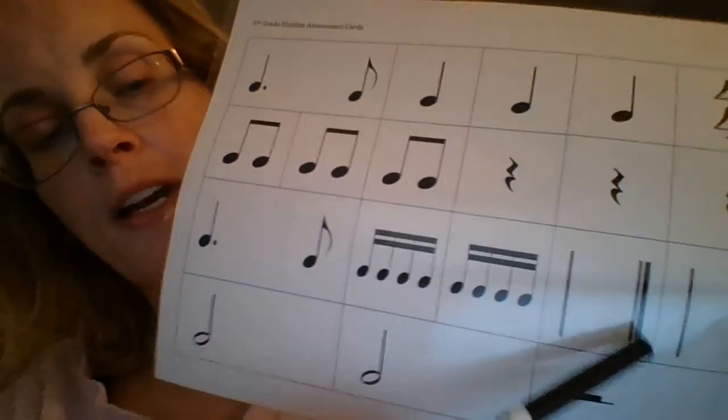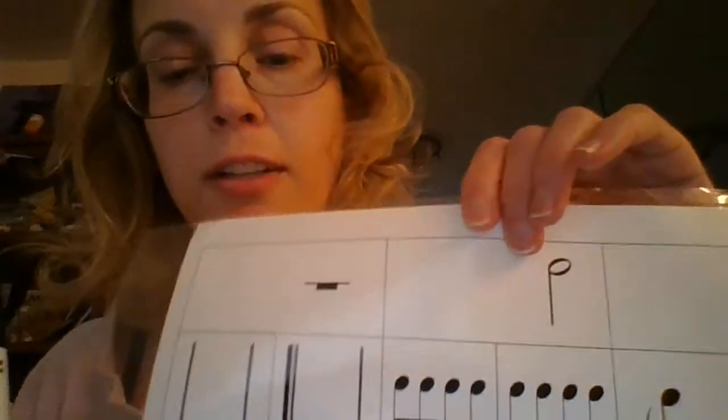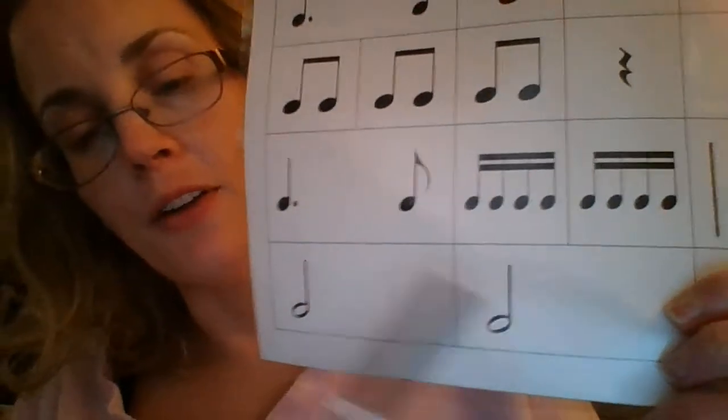This is the bar line, the double bar line, the bar line, the bar line. This is the half rest. If you turn it over, this is the whole rest. And this is the half note, and this is the half note. And then that was the 5th grade page, and this is the 3rd grade page.